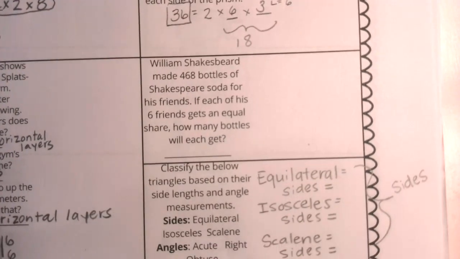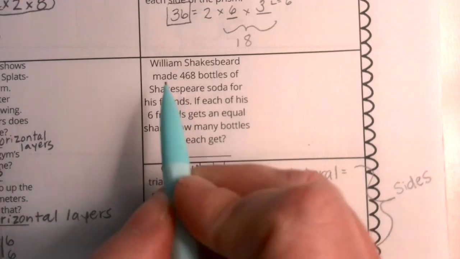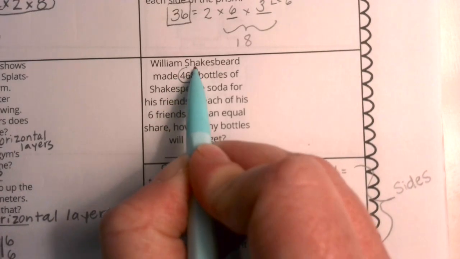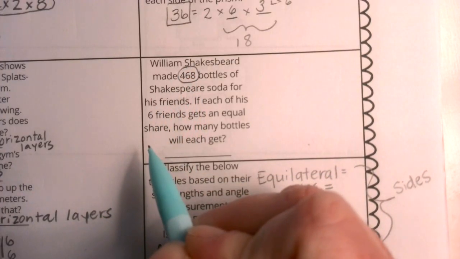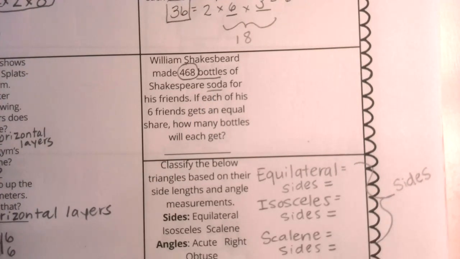Now, let's go to our next question. William Shakespeare makes 468 bottles of Shakespeare soda for his friends. If each of his friends gets an equal share, how many bottles will each get? So I noticed that we have this number, 468. And what does 468 represent? Well, it represents the bottles of soda that he wants to share with his friends.